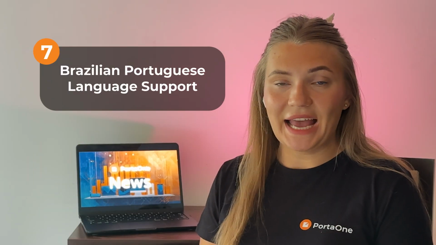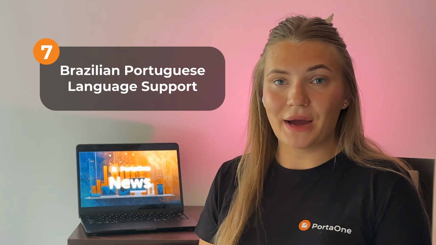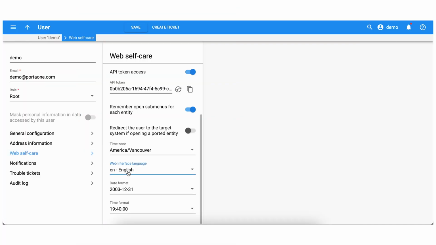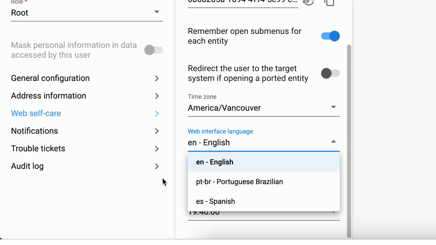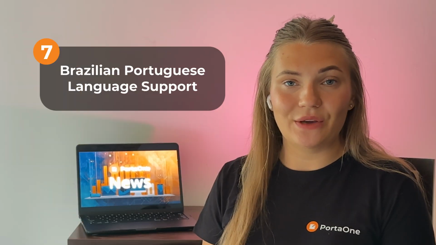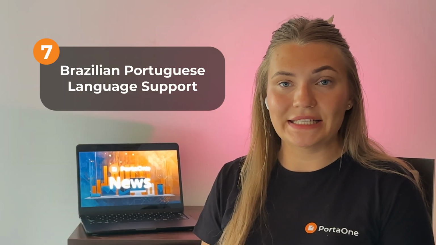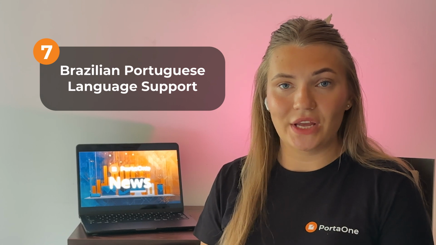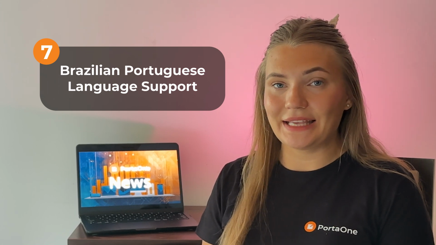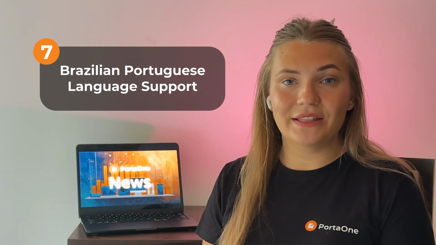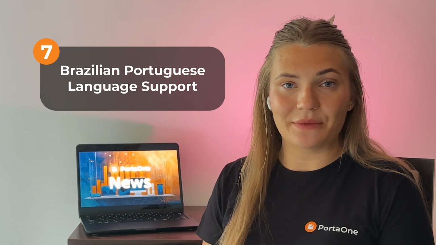Finally, an exciting update for the Brazilian market. The admin, reseller, and representative web interfaces are now available in Brazilian Portuguese. This enables your employees and partners to navigate the system in their native language, making it easier to provide seamless customer support and connect with Brazilian Portuguese-speaking markets.